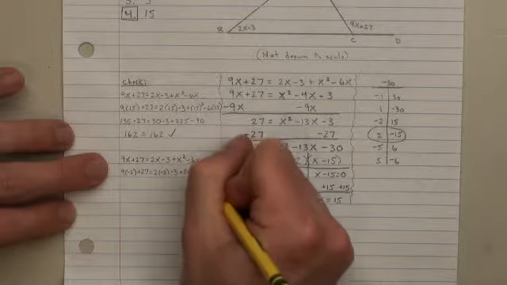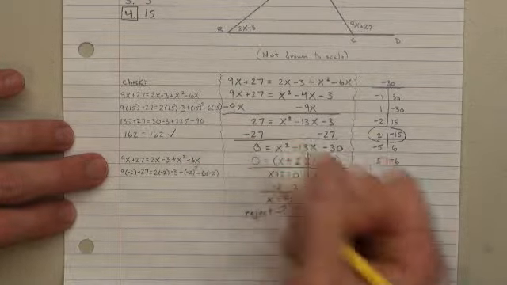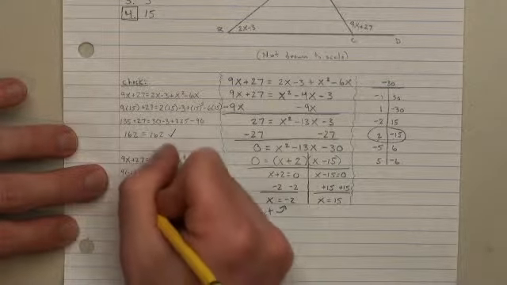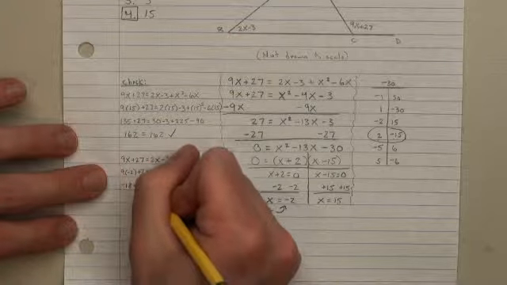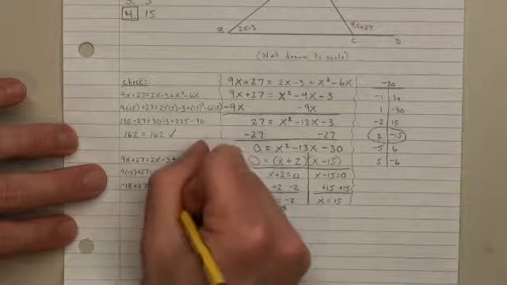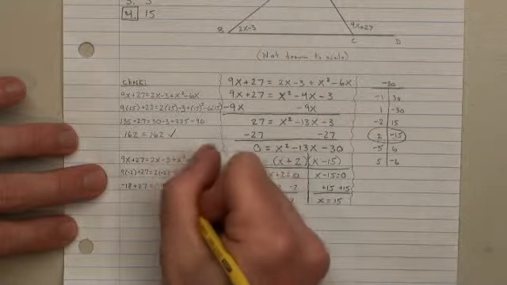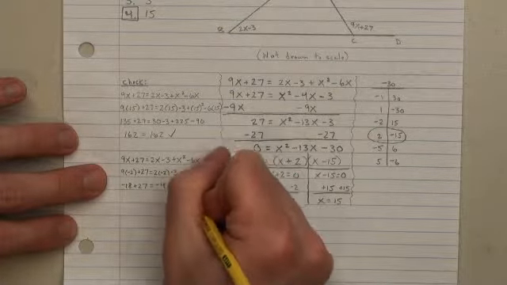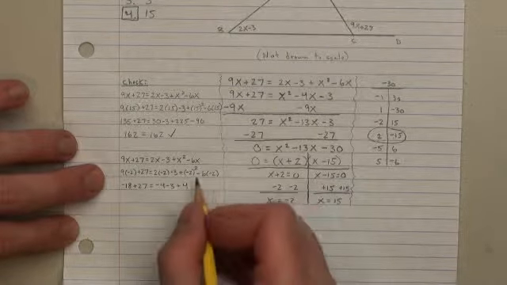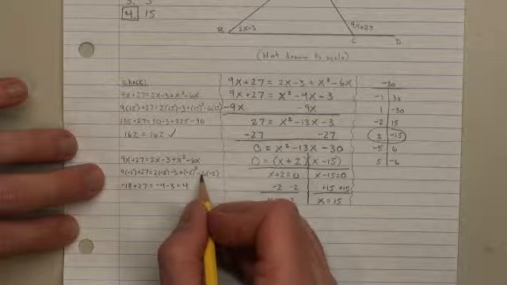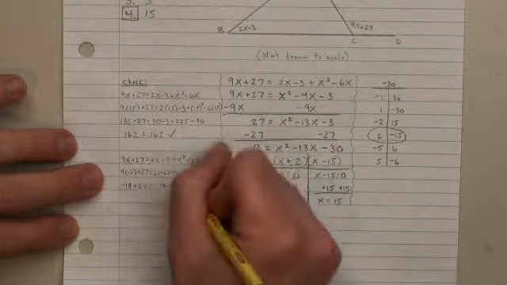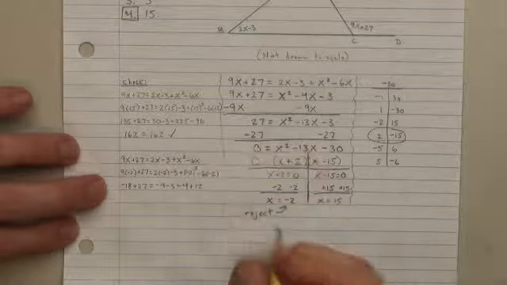So then we have minus 6 times negative 2. 9 times negative 2 is negative 18. So we have negative 18 plus 27 equals 2 times negative 2 is negative 4 minus 3 plus 4, because negative 2 inside parentheses squared is 4. And then we have minus 6 times negative 2 is negative 12, but a minus negative 12 is a plus 12.